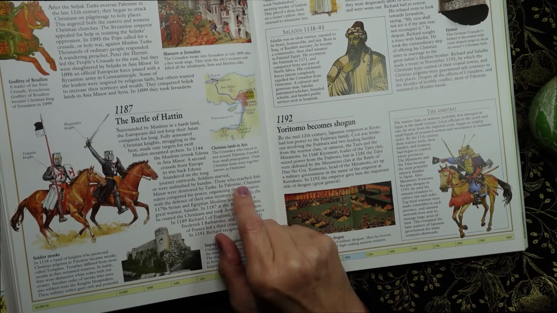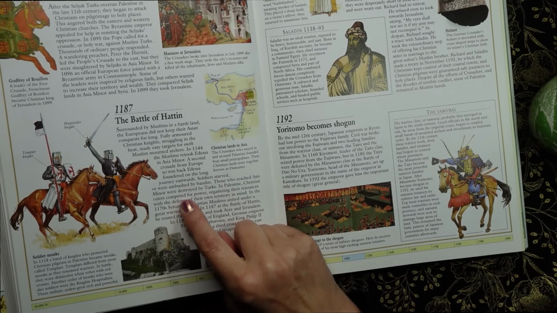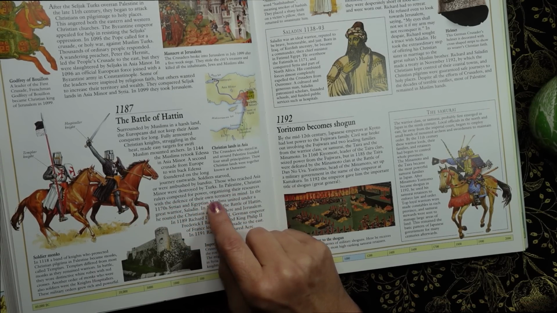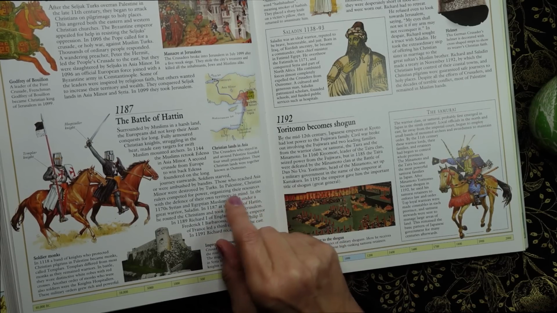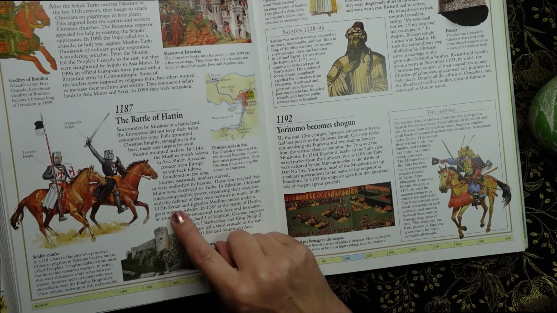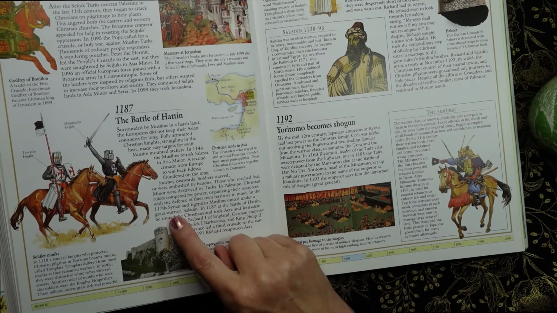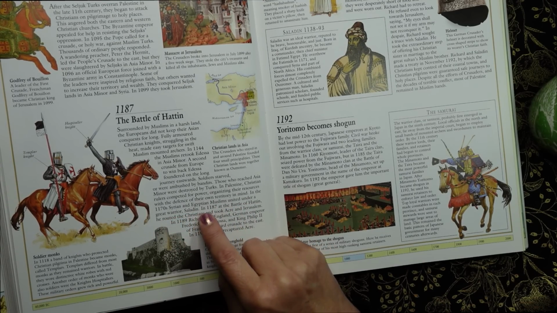In Palestine, Christian rulers competed for power, organising their resources with the defence of their own territory in mind. In the 1170s, Syrian and Egyptian Muslims united under a great warrior, Saladin.